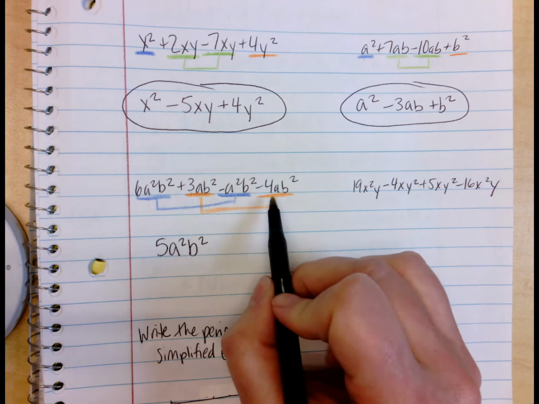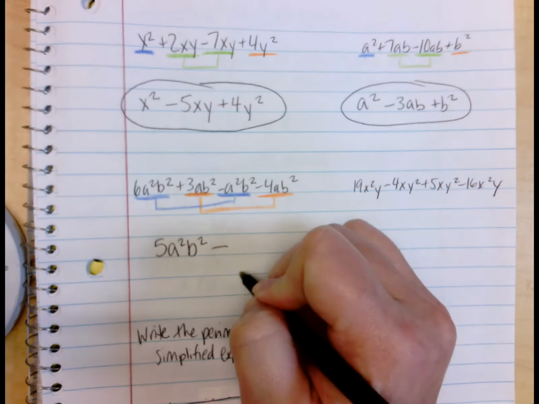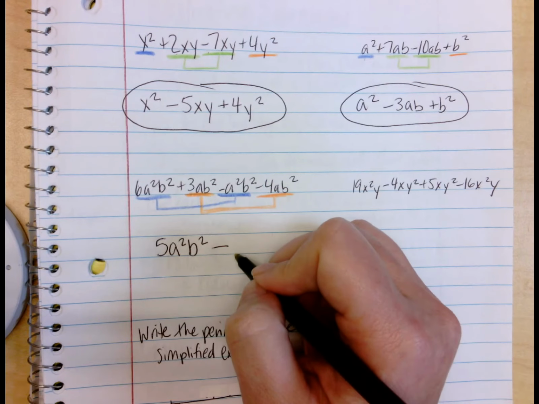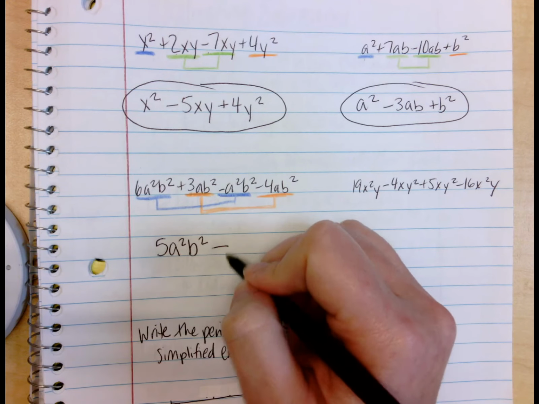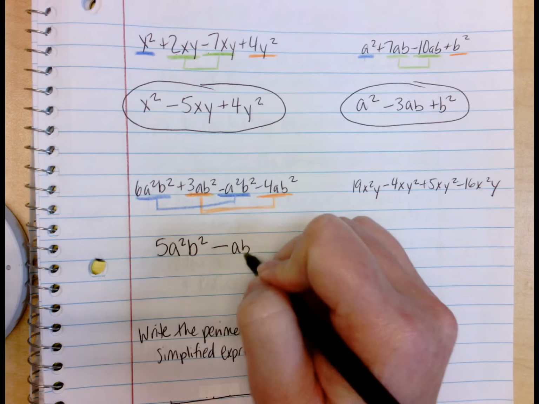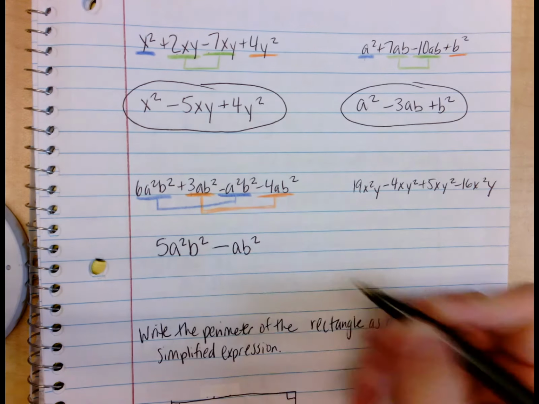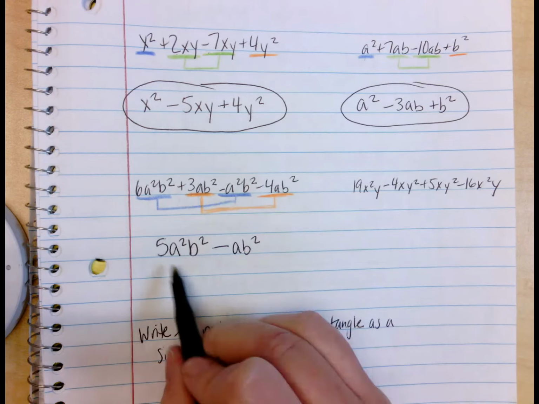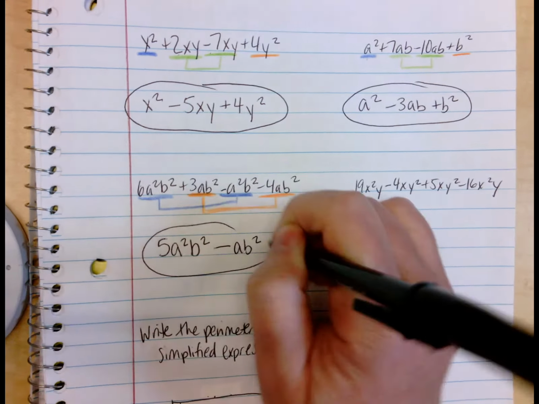3 plus negative 4 brings me to a negative 1, and remember, if it's a negative 1, we generally just leave the 1 off of the coefficient. So we're just going to do negative ab squared, okay, with the understanding that there is a 1 right here. All right, those can't be combined, so that is our final answer.